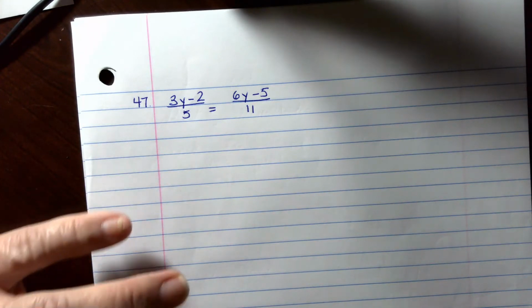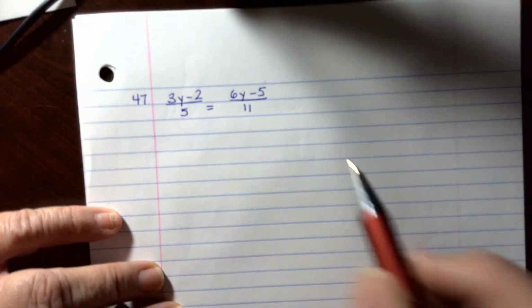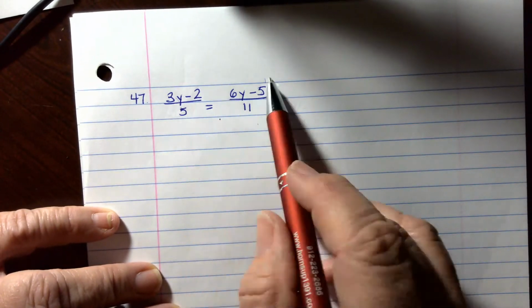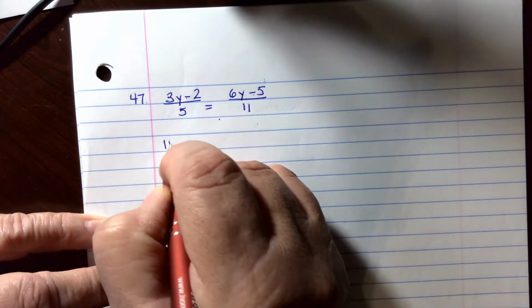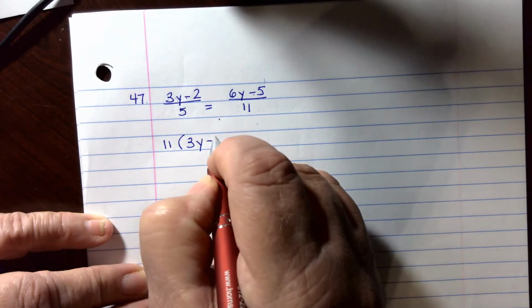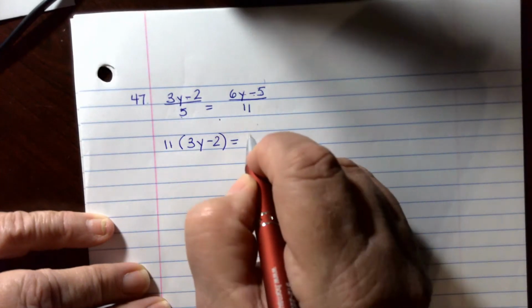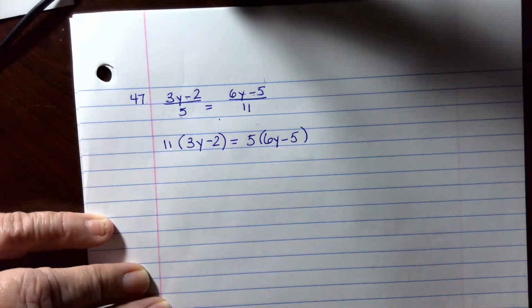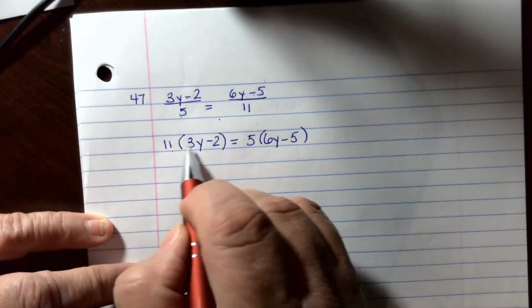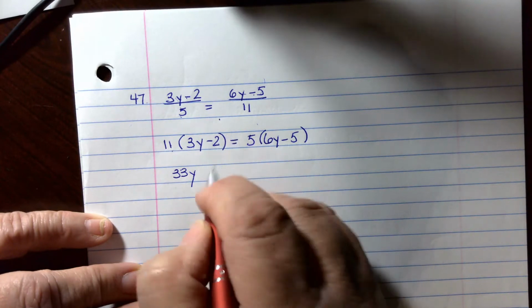Okay. It's still 1 fraction equals 1 fraction. So it's a proportion, and so I can still do the cross products. But realize that when I do it, it's 11 times the quantity 3y minus 2, and it's 5 times the quantity 6y minus 5. Okay? So that means I've got to distribute 11 times 3y and 11 times negative 2.